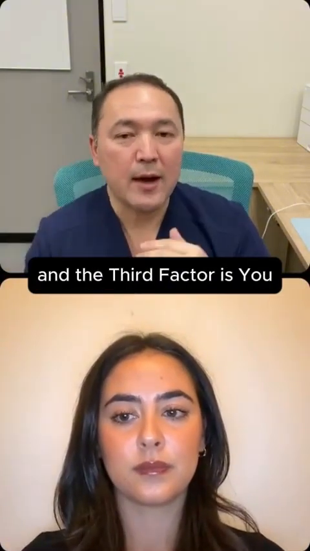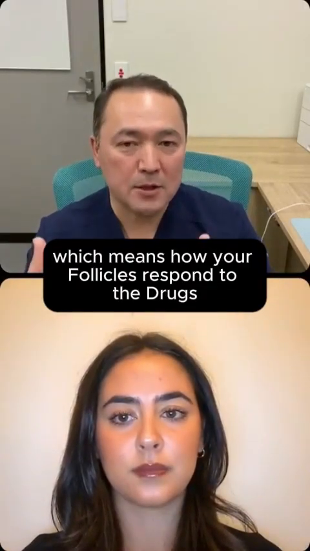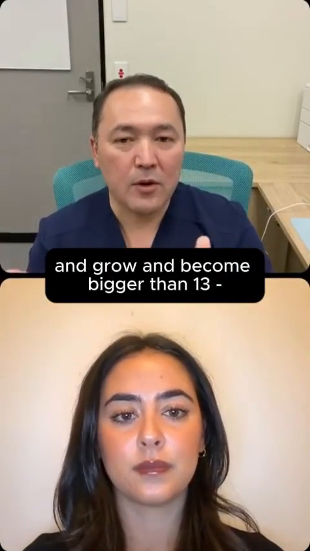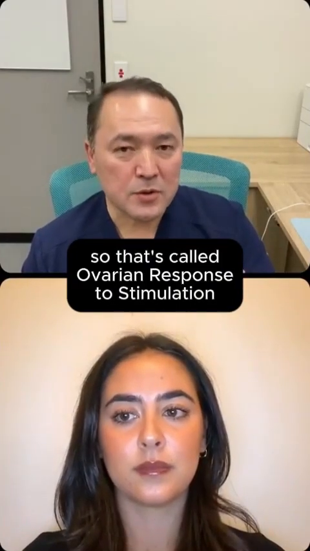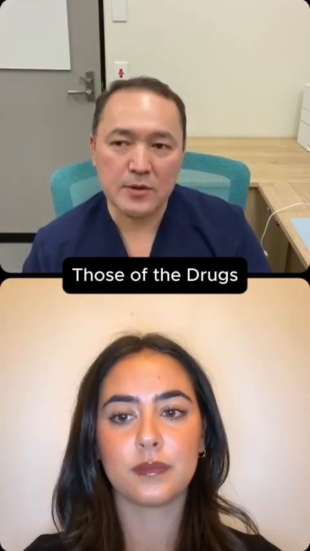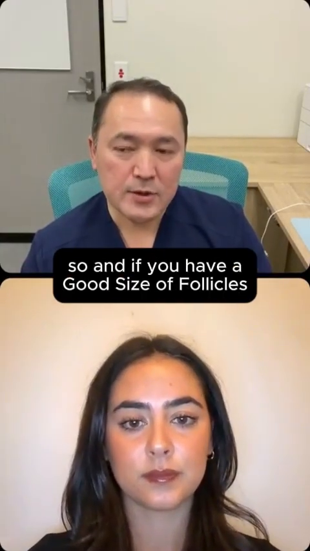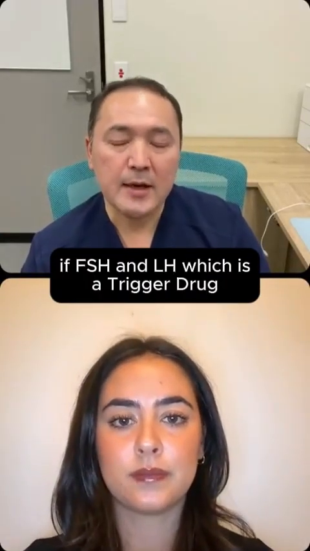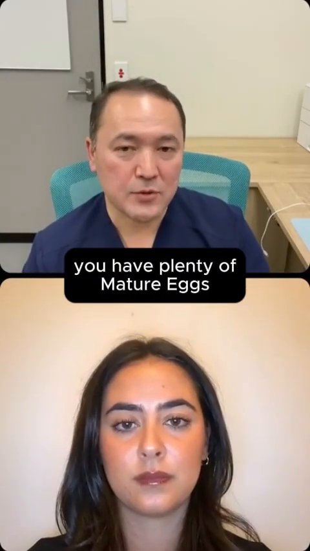The third factor is your response to stimulation, which means how your follicles respond to the drugs. How many follicles go through the activation phase and grow and become bigger than 13, 14 millimeters. That's called ovarian response to stimulation. There are a lot of factors that determine this, including what drugs you use and the dose of the drugs. The fourth factor is the maturation of your eggs. If you have a good size of follicles, and if FSH and LH, which is the stimulation drug, and the trigger drug are really matching, and if you have good maturation, you have plenty of mature eggs.